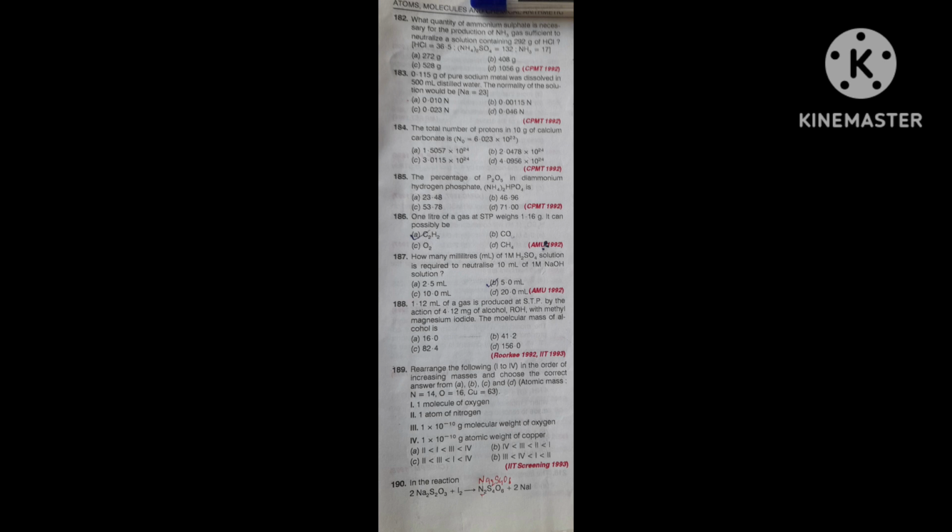Now I am telling you the solution of this problem. It is easy. You have to apply the M1V1 = M2V2 formula. Okay, easily you can solve it.